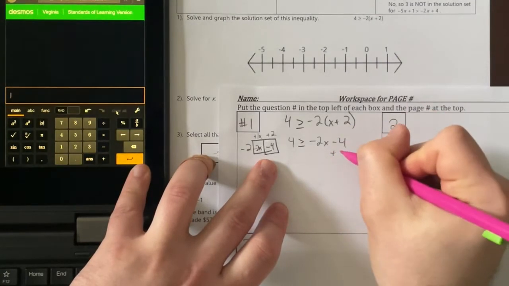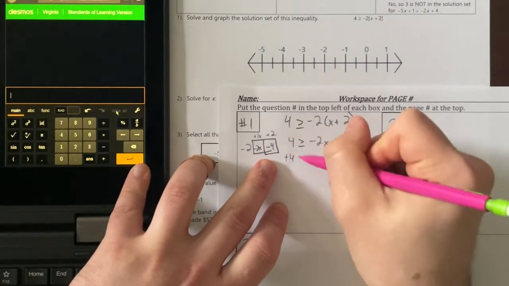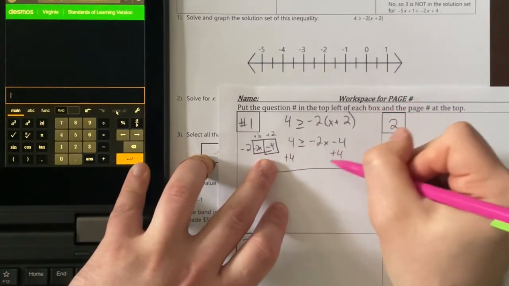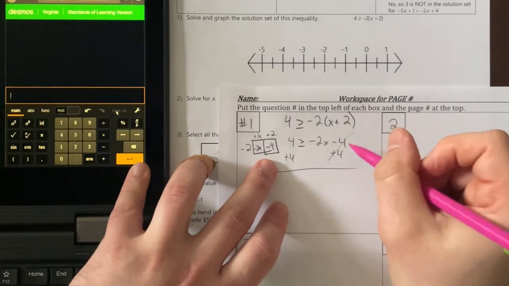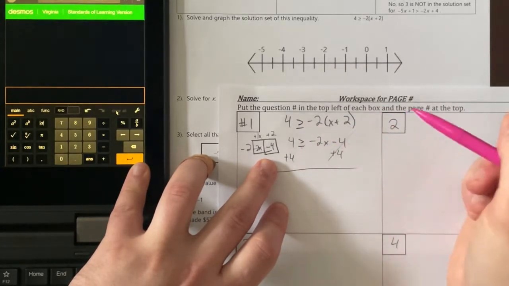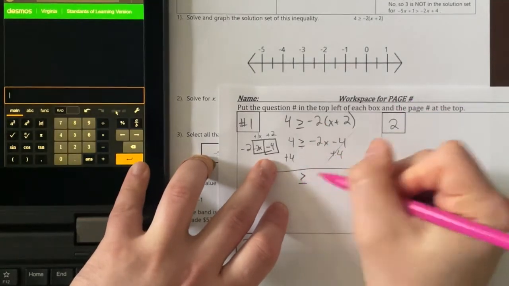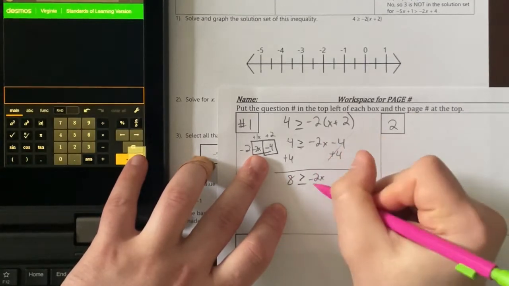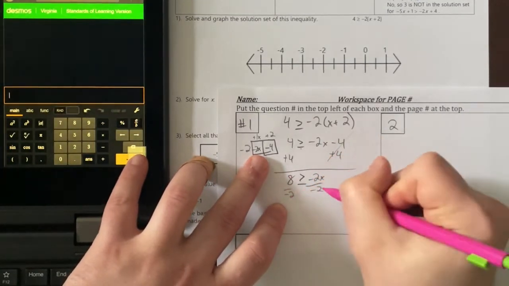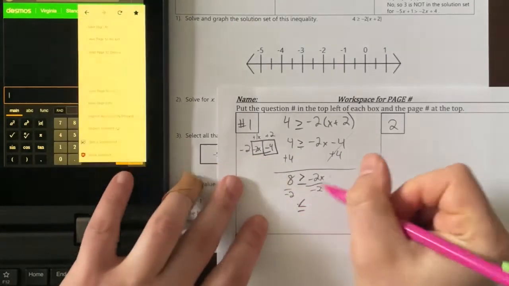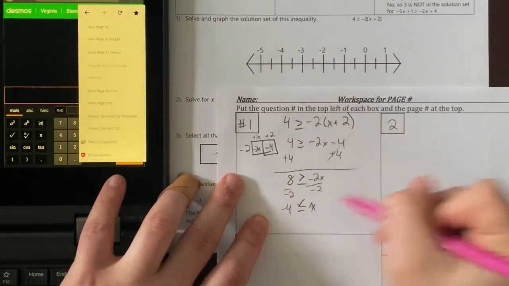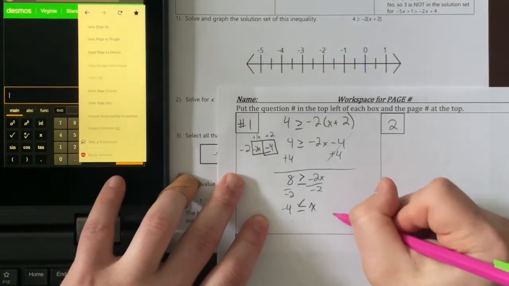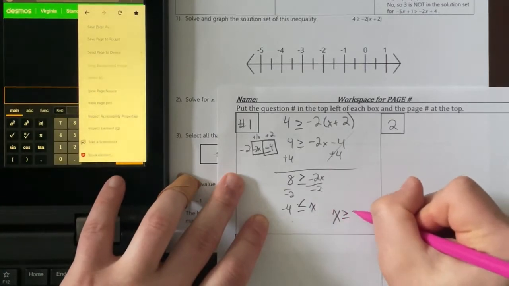Be able to get that variable by itself, so I'm adding 4 to both sides. So let me bring this down. That cancels out. If I multiply or divide by a negative, the sign changes, otherwise it's going to stay the same. So I have greater than or equal to, and then 8 and negative 2x. Divide both sides by that coefficient. Since I multiply or divide by a negative, that's when I change that direction, and so I have negative 4 and then x. Again, make sure you can write that variable on the left side. So I'm going to say x is going to be greater than or equal to negative 4.